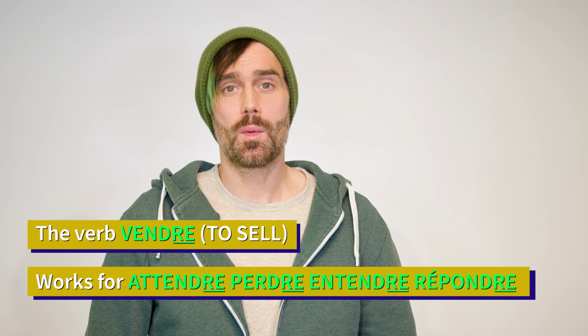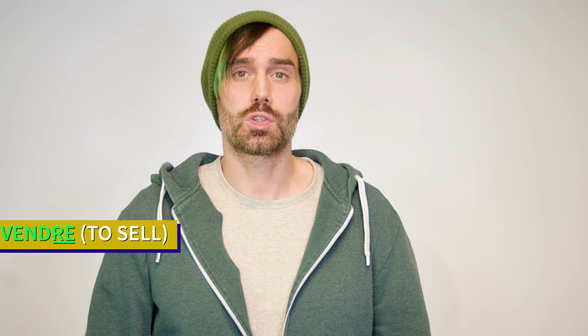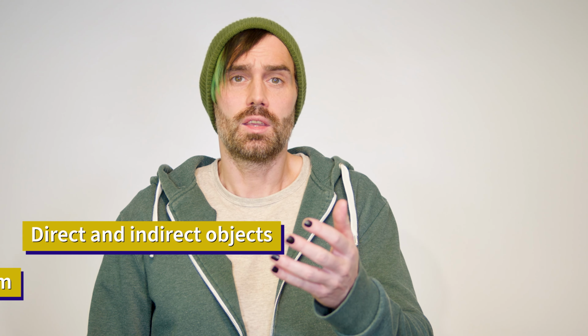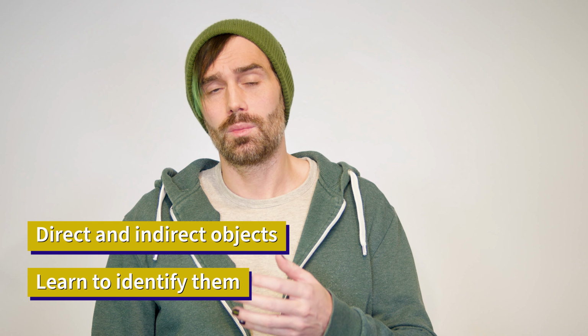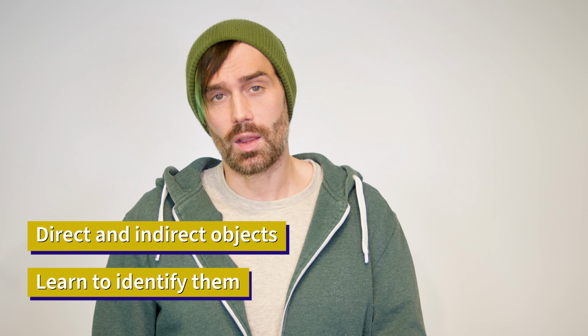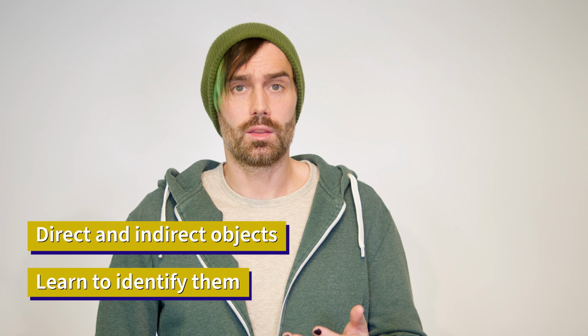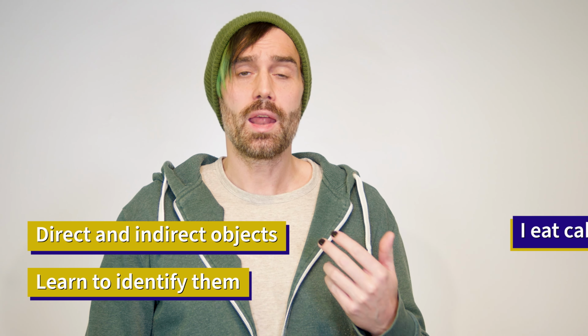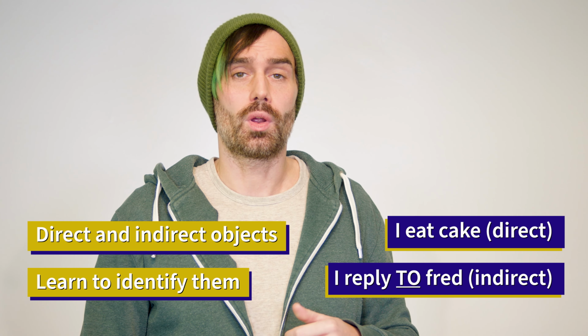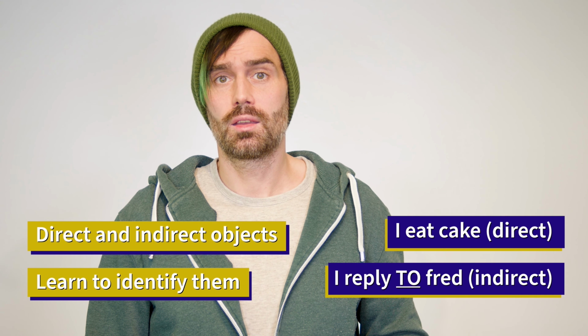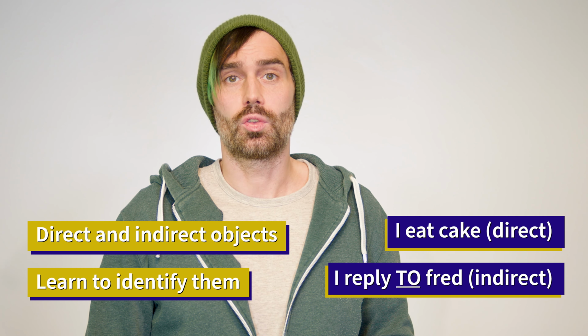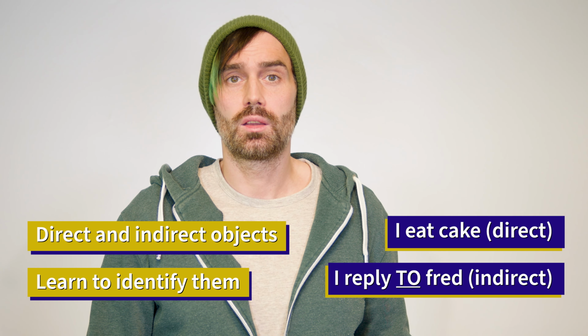But before we get started on the conjugation, I want to bring up a concept you'll need in the future. This is just a simple introduction, nothing fancy to remember. Okay, see, an object after a verb can be either direct or indirect. For example, let's use two English verbs, to eat and to reply. When you add an object after to eat, for example, I eat cake, there's no preposition. So cake is a direct object.